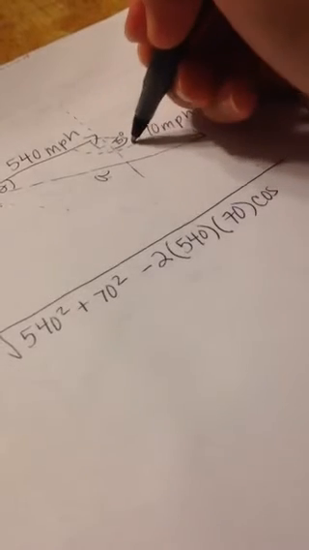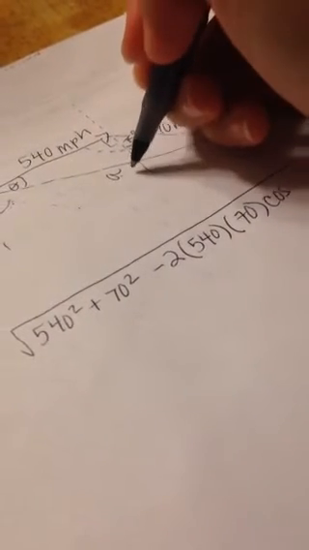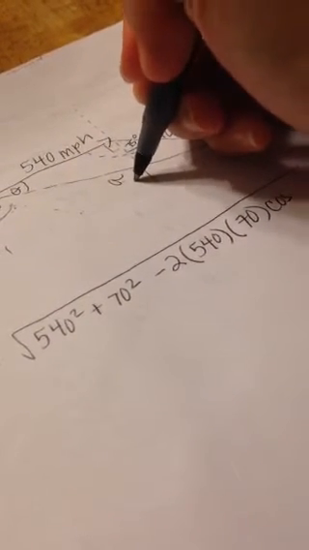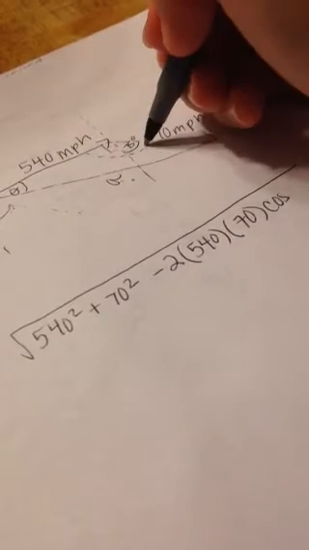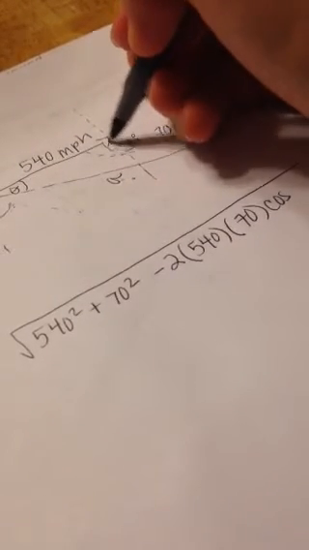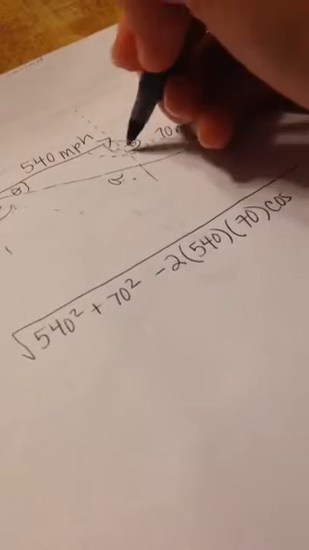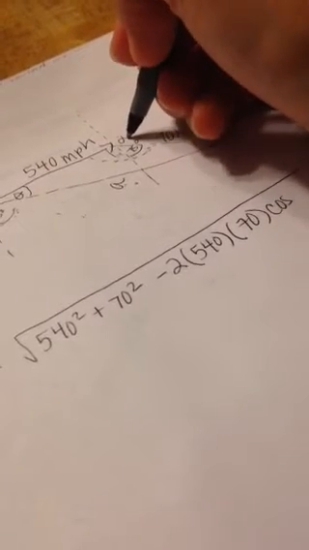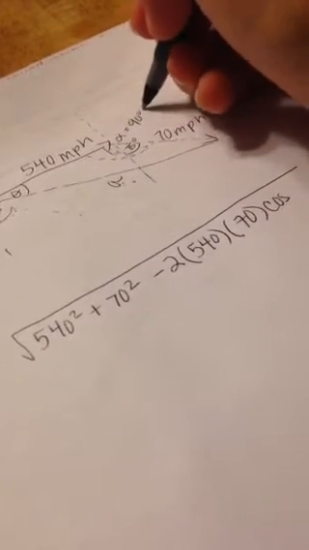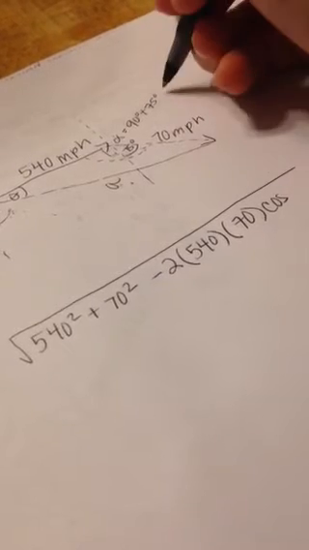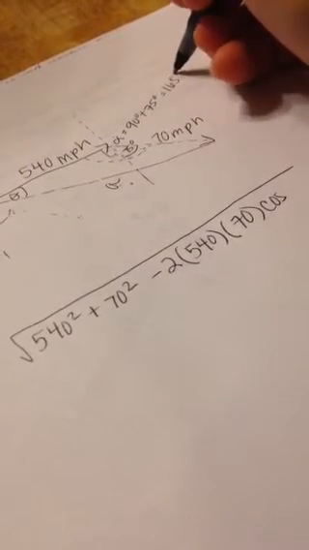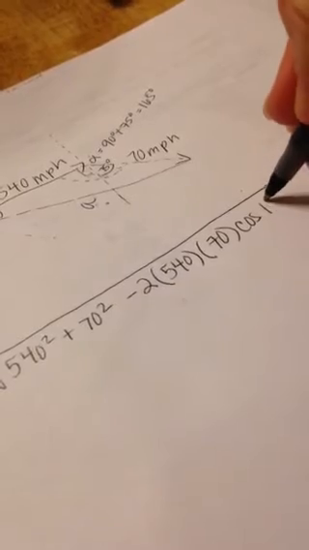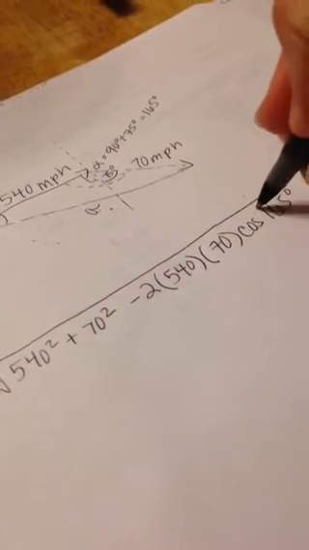Because this large angle in the triangle is the angle that corresponds to this A side. And I need that angle, and I know it's 90 degrees plus the 75. So this angle here, we'll call it alpha, is 90 degrees plus 75 degrees, which is 165 degrees. So I'm going to say the cosine of 165 degrees.